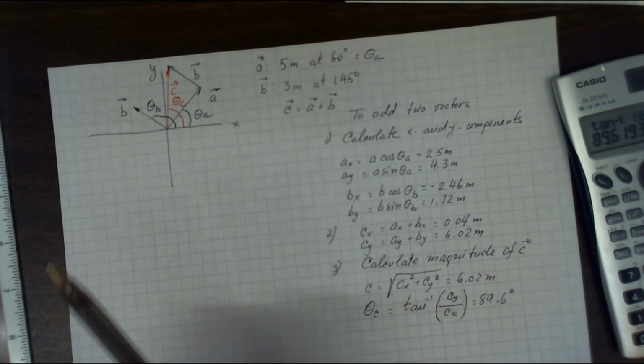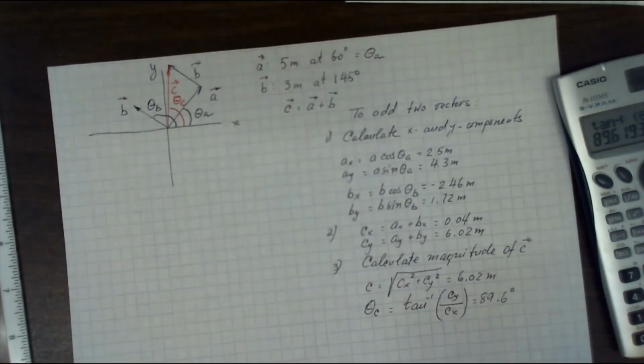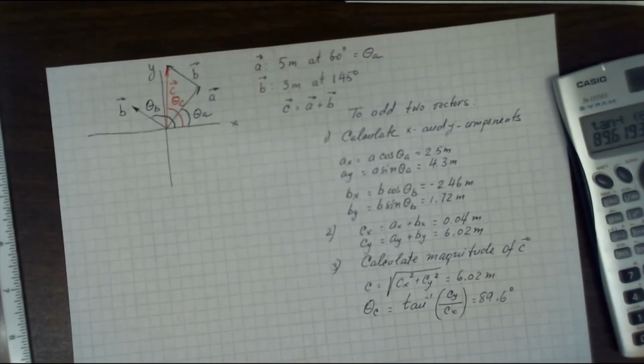Which is corresponding to my sketch. Okay.